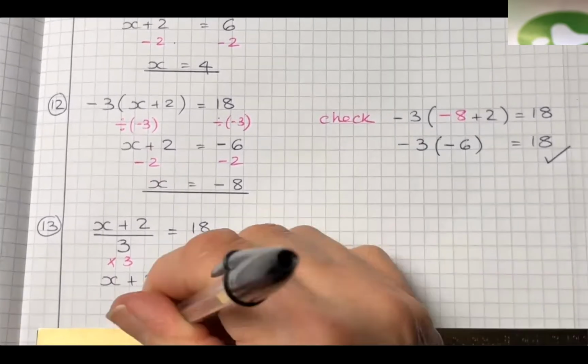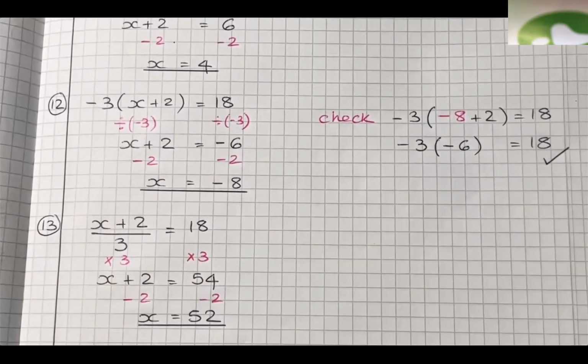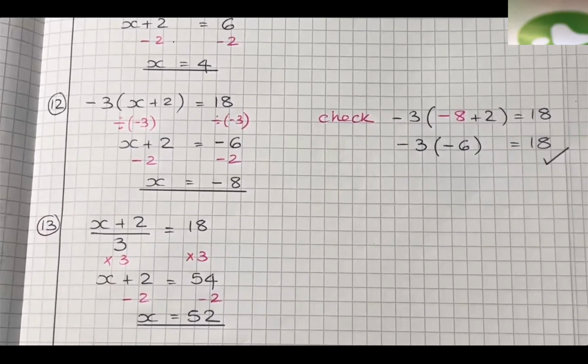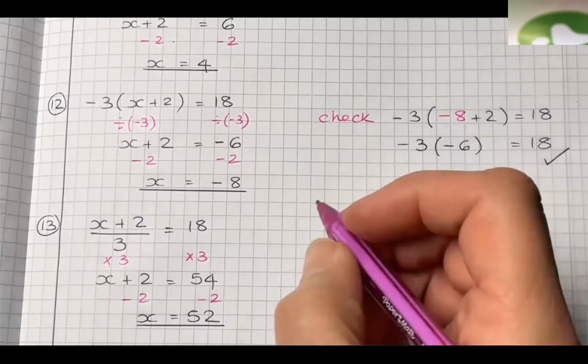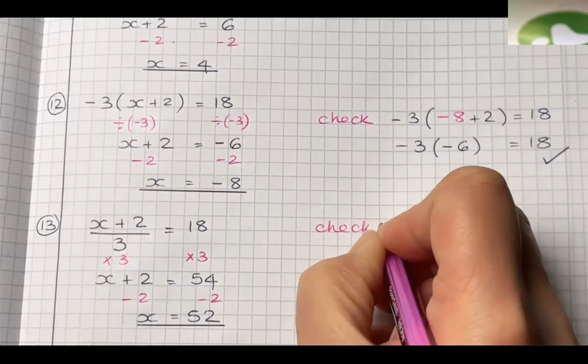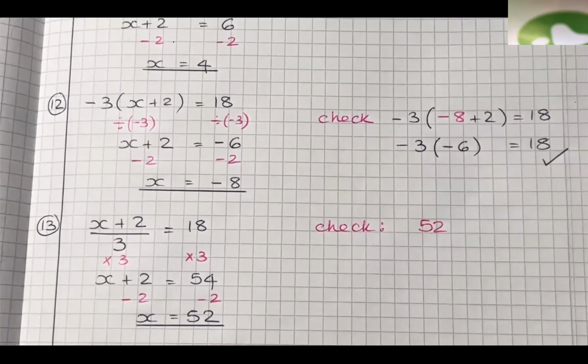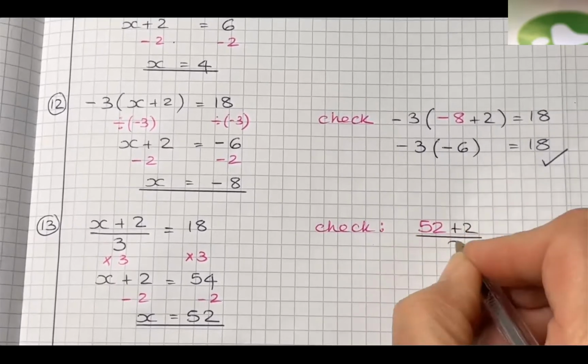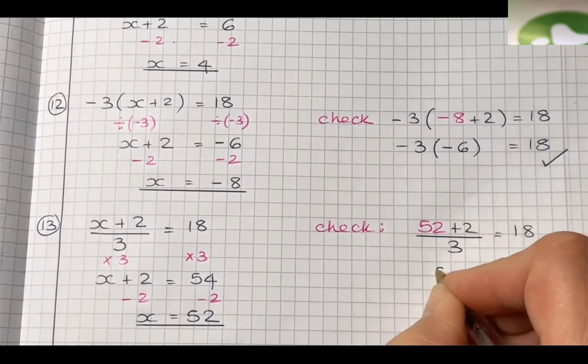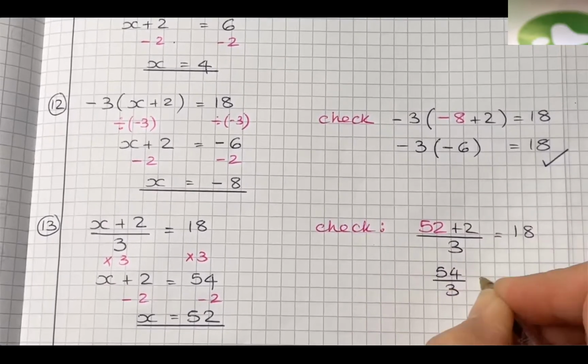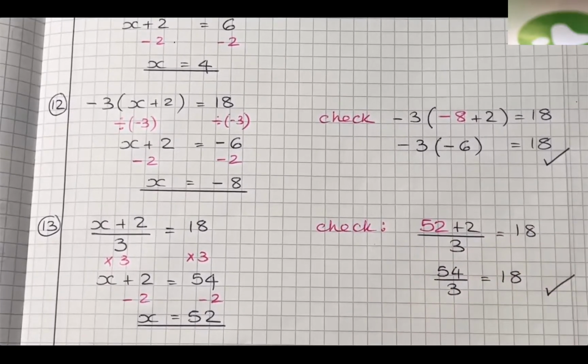Hopefully you can start to see now why I really want you just to stick to this one method, because as the questions get harder, it becomes much more difficult to use substitution to try and guess the answer using trial and improvement. Again, let's just check that we've got the right answer here. So I've got 52 plus 2 over 3 equals 18. And indeed, 54 divided by 3 does give me 18.